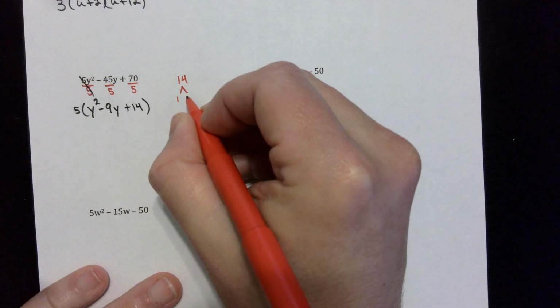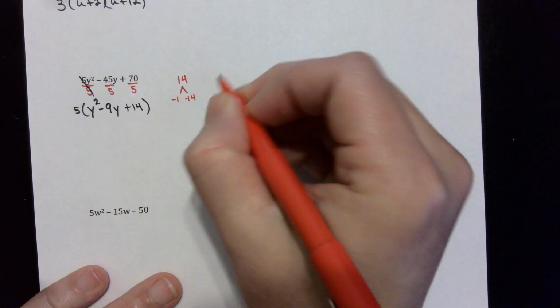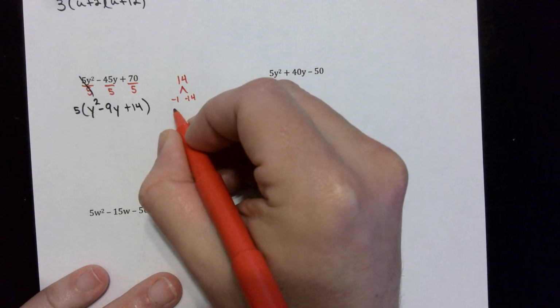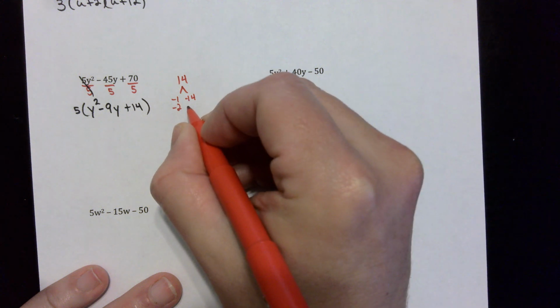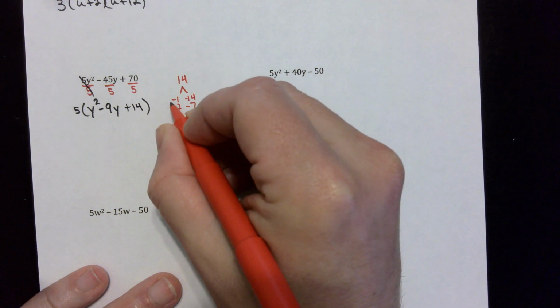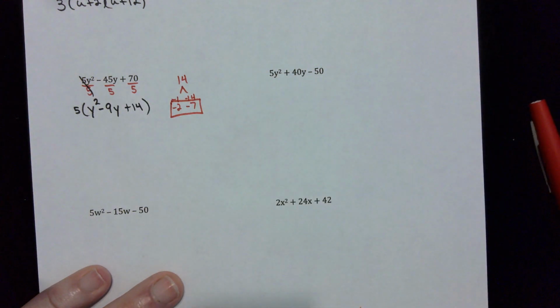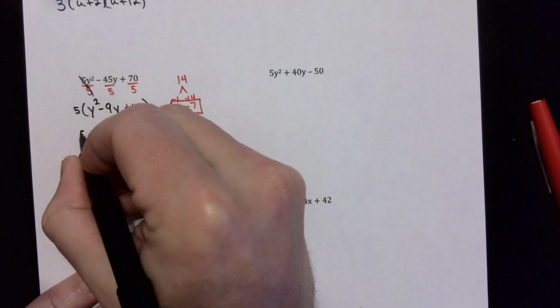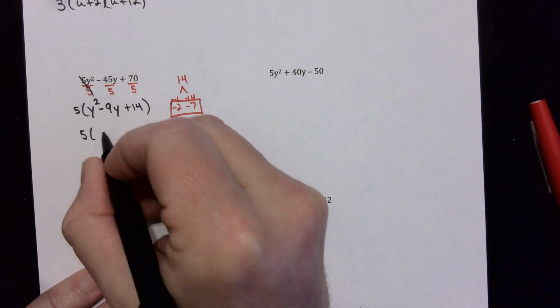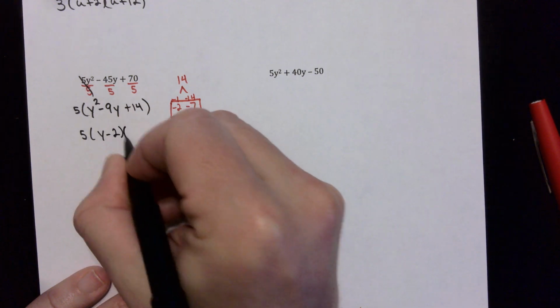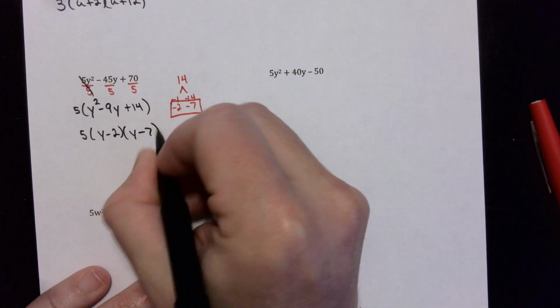Let's do negative 1 and negative 14. That doesn't work. That gives us negative 15. How about negative 2 and negative 7? That one seems to work, right? Add those up, you get negative 9. Multiply them, you get positive 14. So this factors into 5 times (y minus 2)(y minus 7).